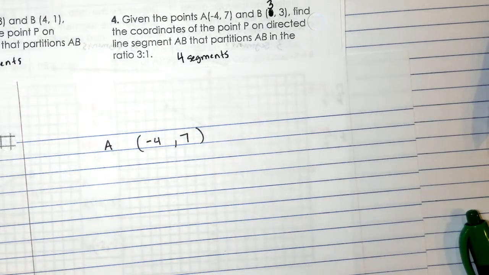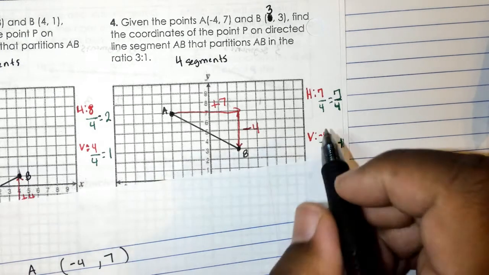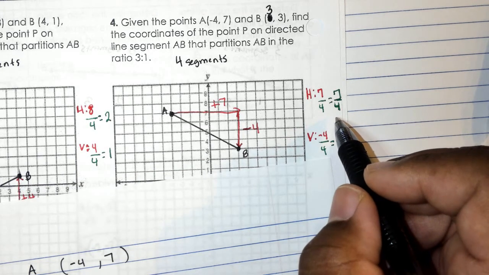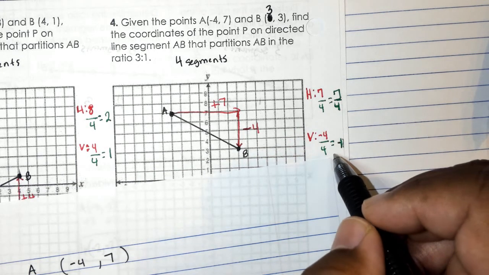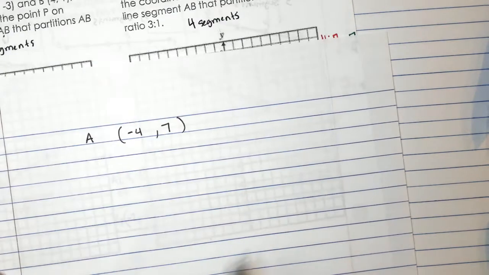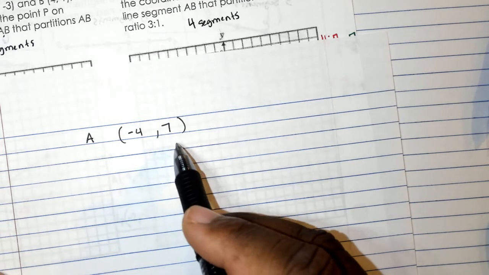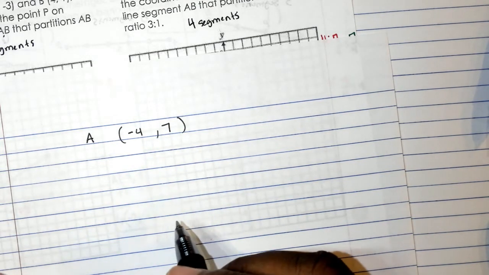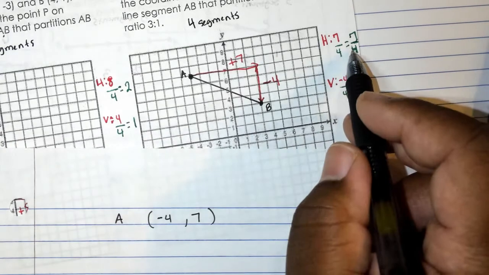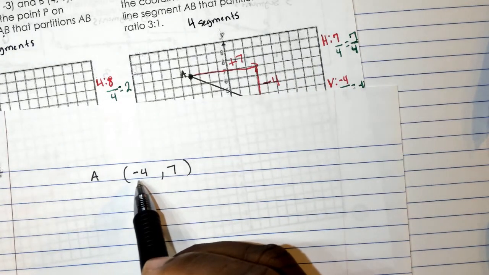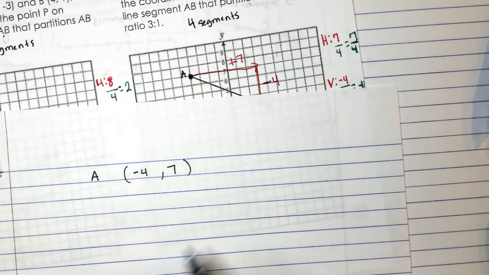And then I'm going to look at, like I said, my change for horizontal was 7 over 4. And then my vertical change, that was just a -1. So for my vertical change, I can do -1 to this side right here easily. That math will be easy. The problem is going to be adding 7 over 4 to this side right here. To this side, before I can add 7 over 4, I need a common denominator.